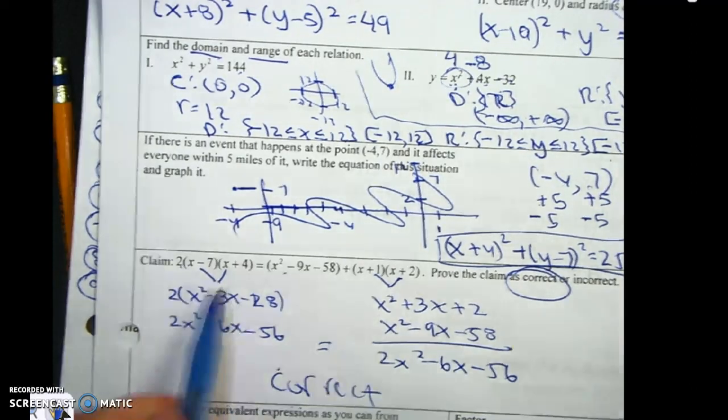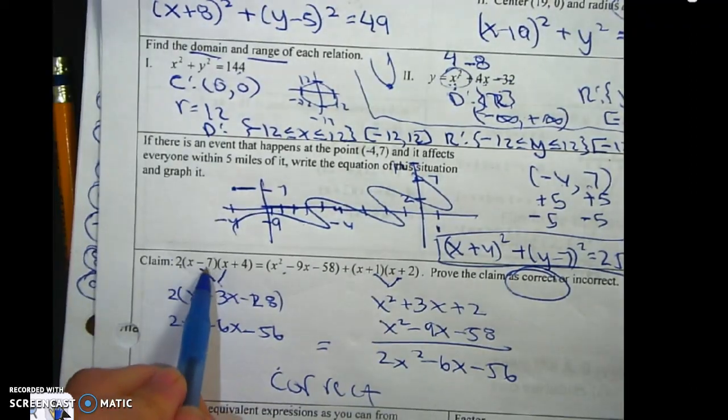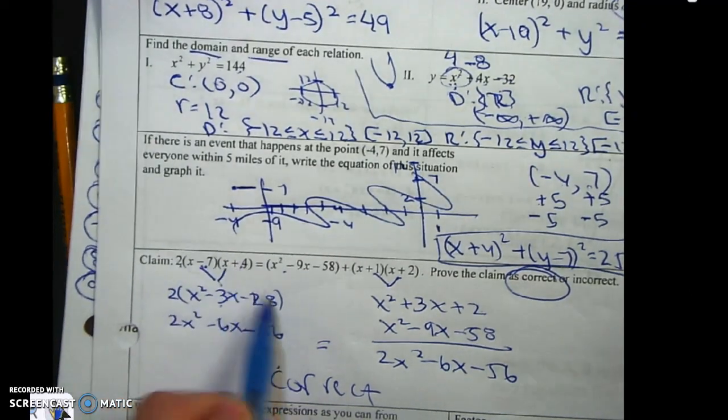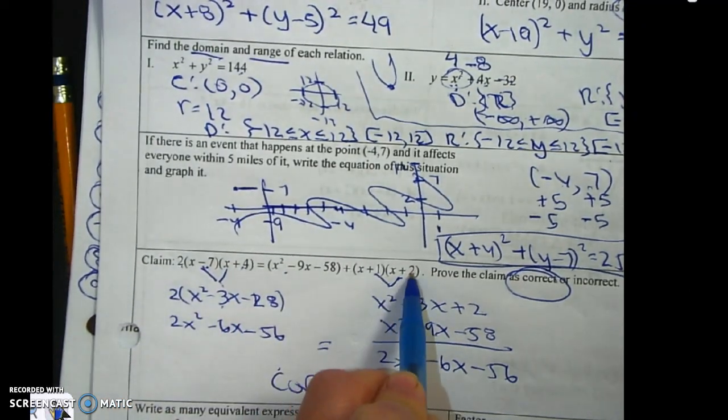I want to go over really quickly, if you're struggling on how to do this in your head: negative 7 plus 4, negative 3. Negative 7 times 4, negative 28. 1 plus 2, 3. 1 times 2, 2.